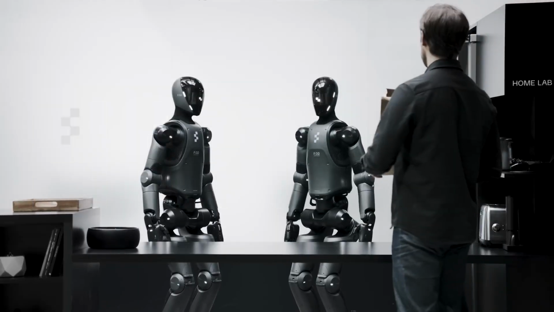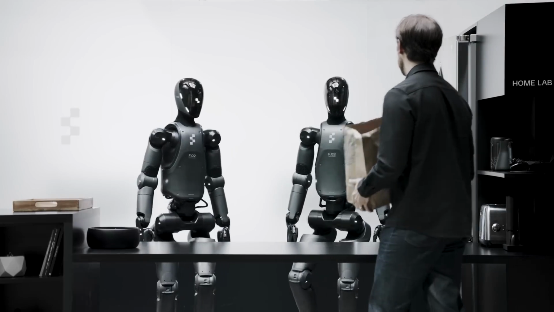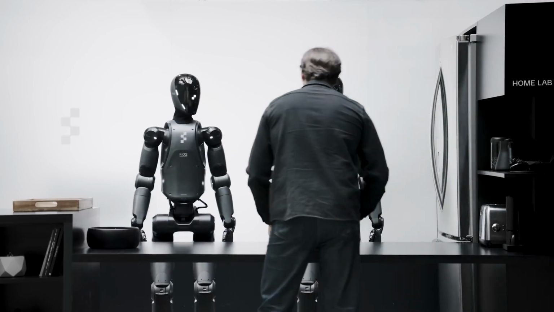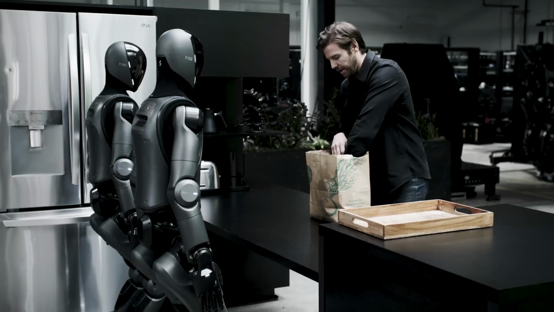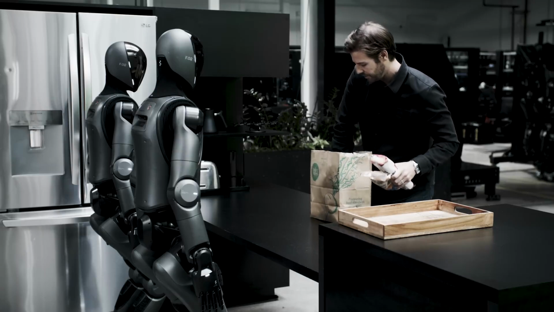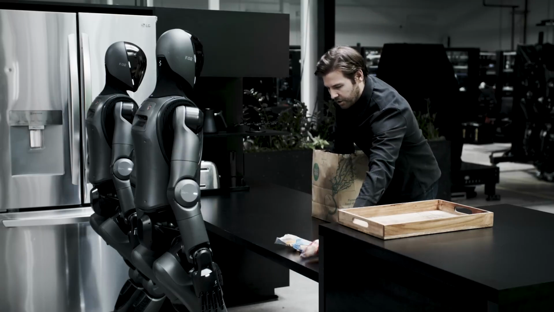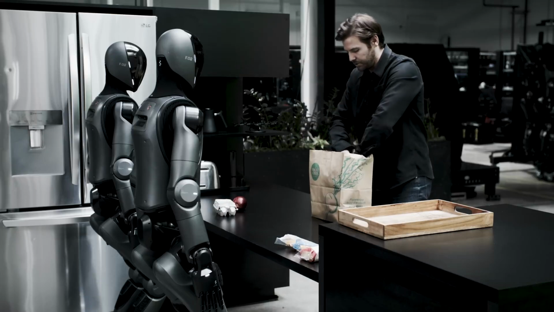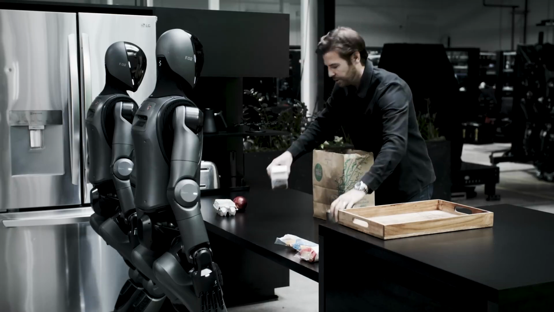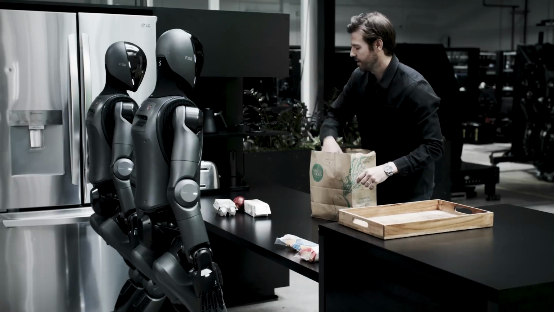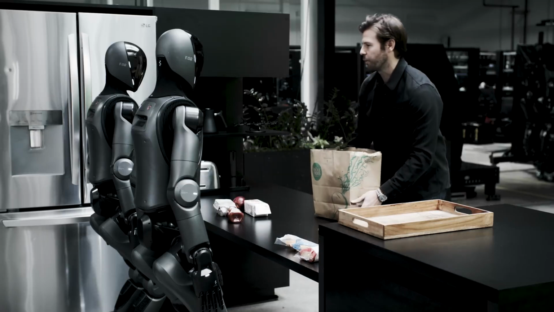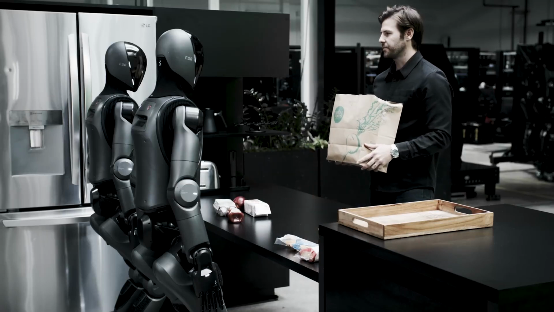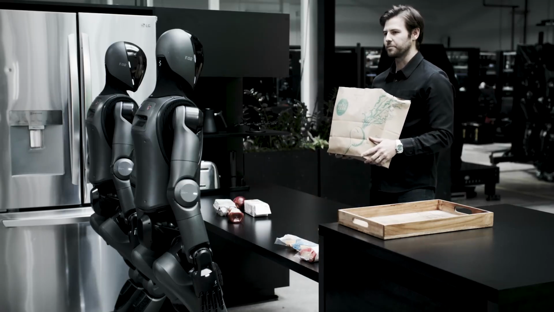Hey Figures, can you come here? Okay, I'd like to try something new. Even though this is the very first time that you've ever seen these items, I'd like you to use your new Helix AI and try to reason through where you think they belong in the scene, and then work together to put them away. Does that sound good?